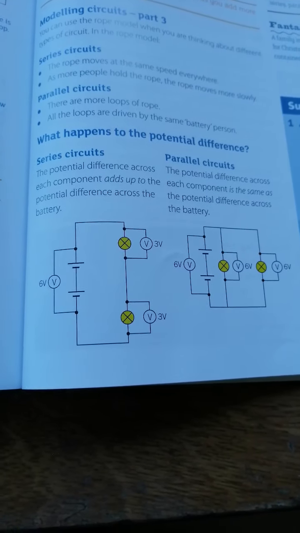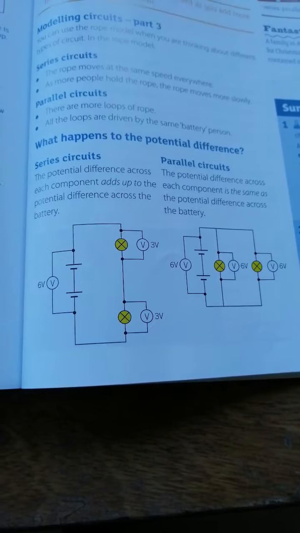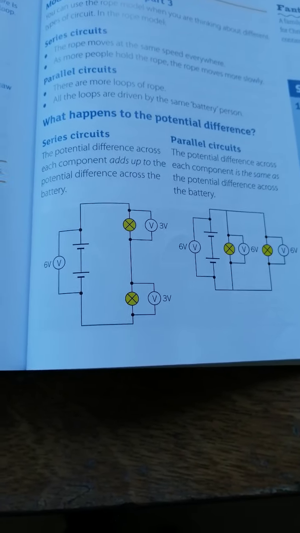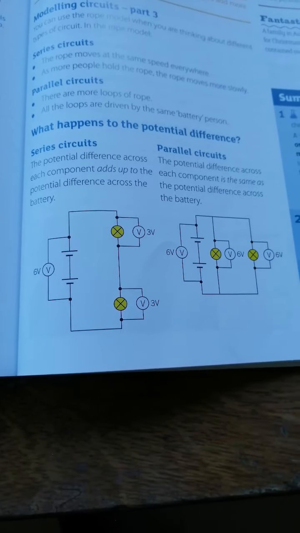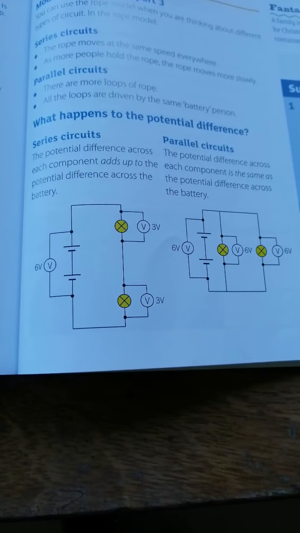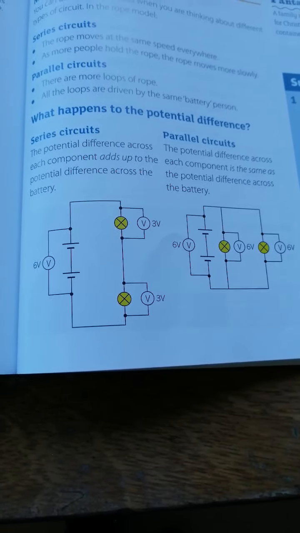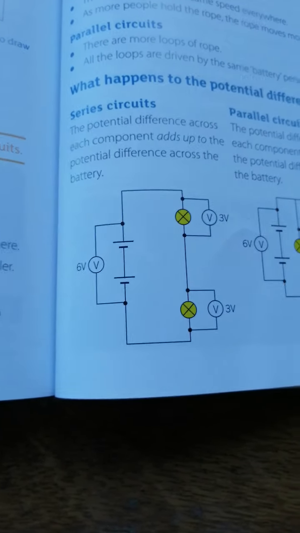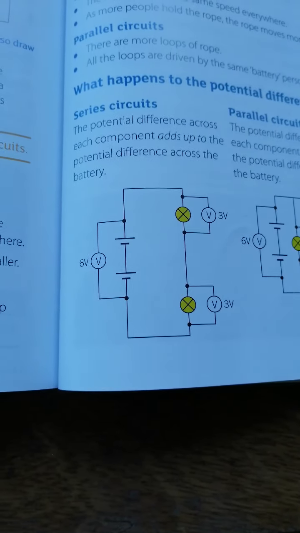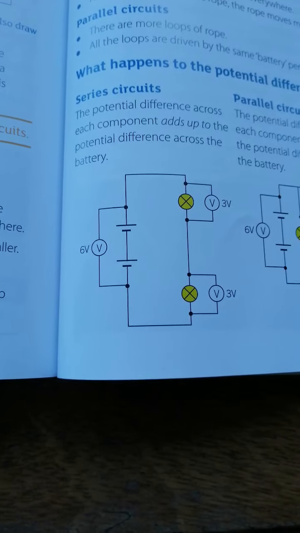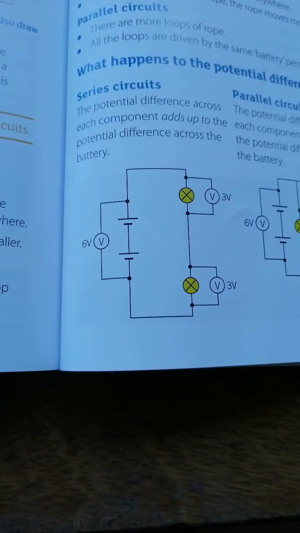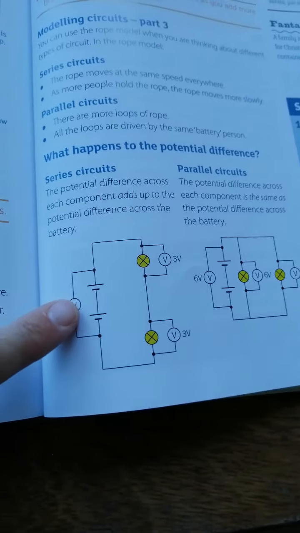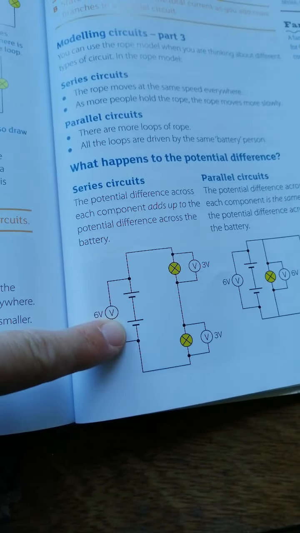So these are two circuit drawings of the two circuits that I've had set up. If you were to measure the potential difference in those, it would go something like this. In a series circuit, the potential difference across each component should add up to the potential difference across the battery. Here's the battery shown in this diagram.